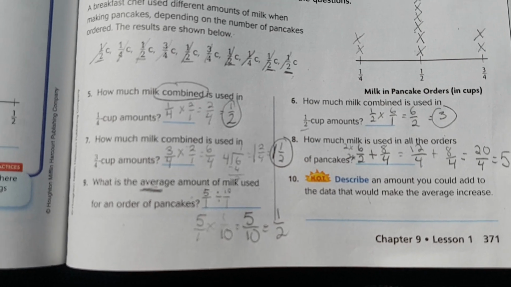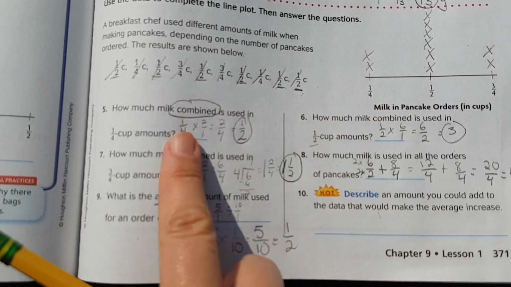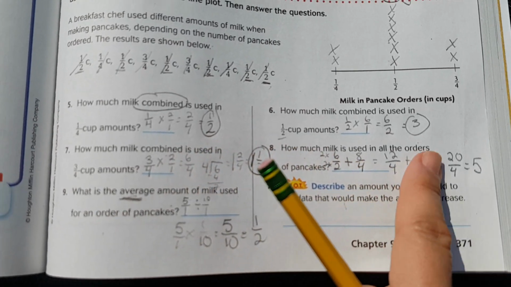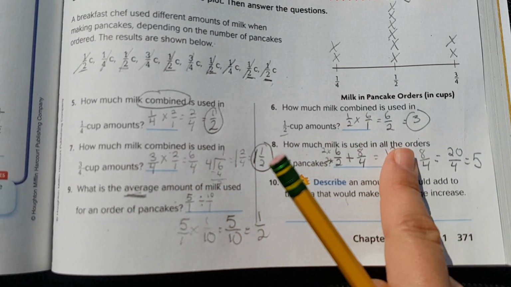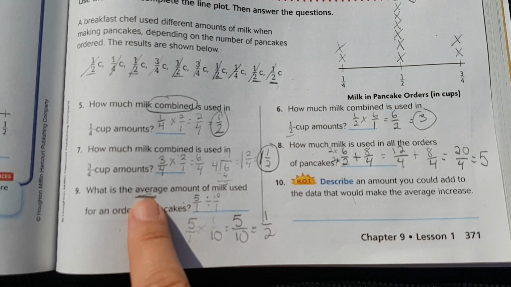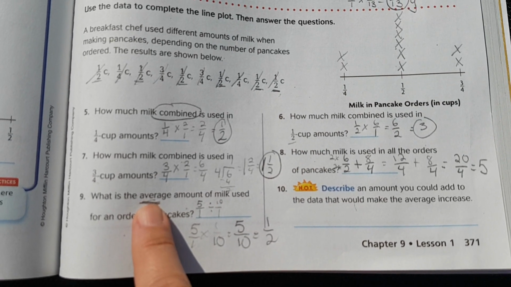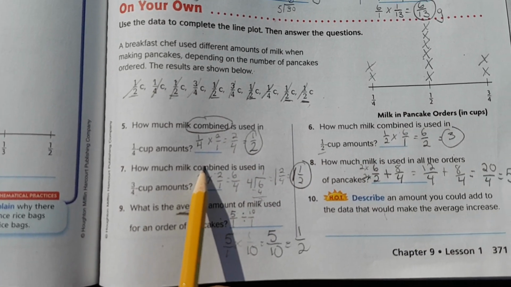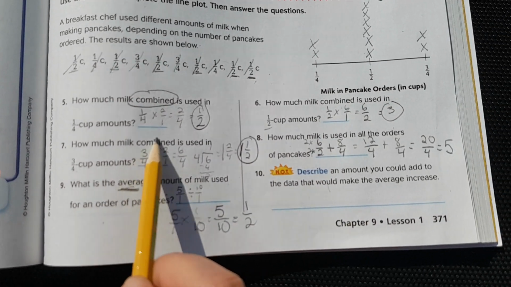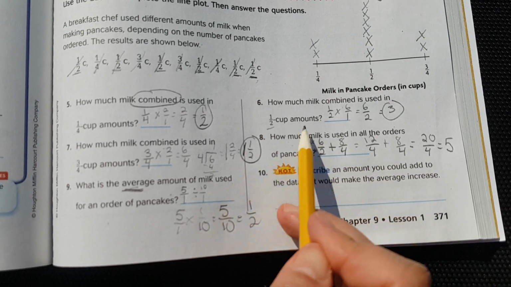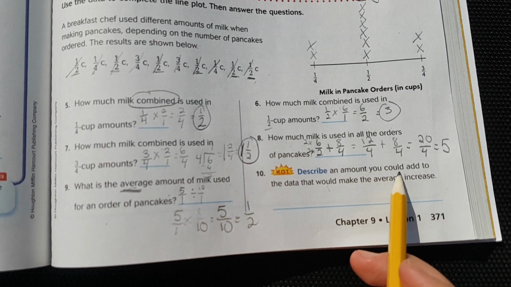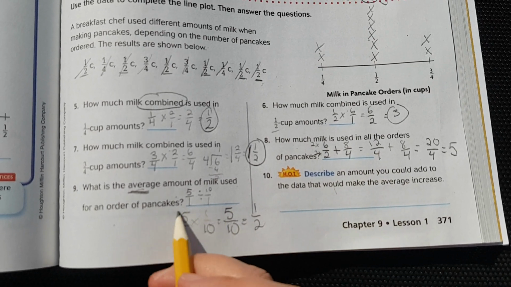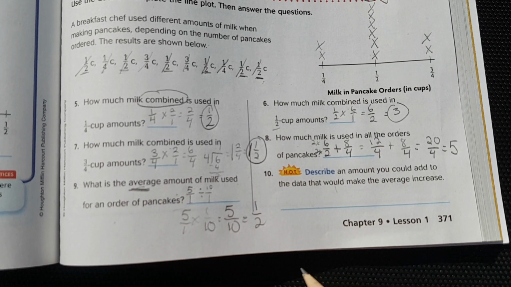So there you go. Combined, you're going to have to do some multiplication. When it wants to know total, you're going to have to do some addition. When you see average, you're going to have to do some division. And let me repeat that. Combined means you're going to have to do some multiplication. When they want total all together, you're going to have to do some addition, which means you're going to have the same common denominator. And when you find the average, you're going to have to do some division.